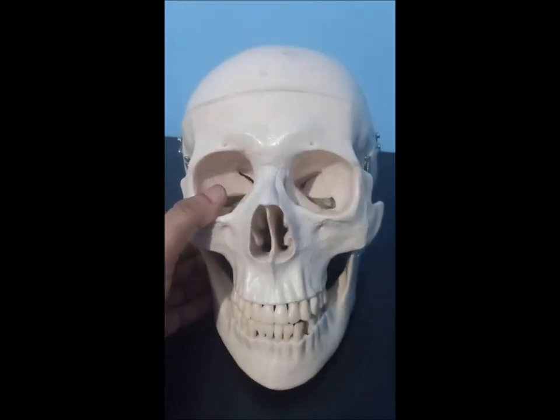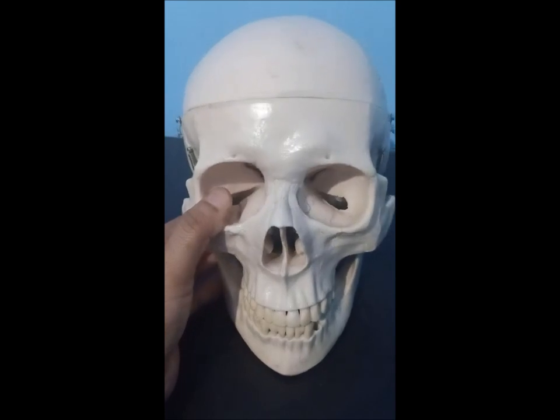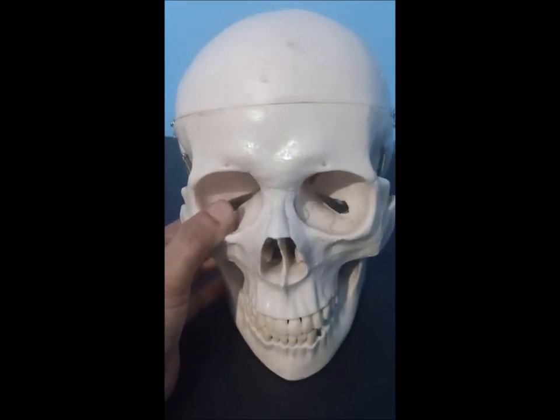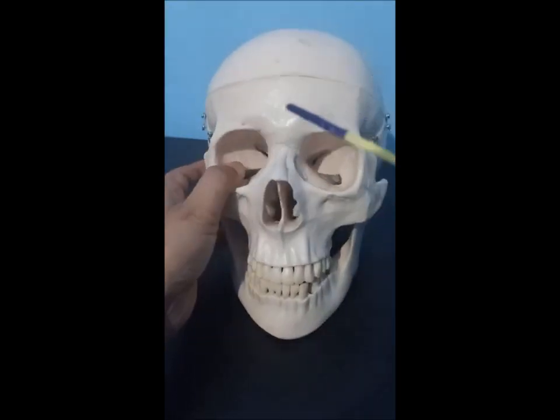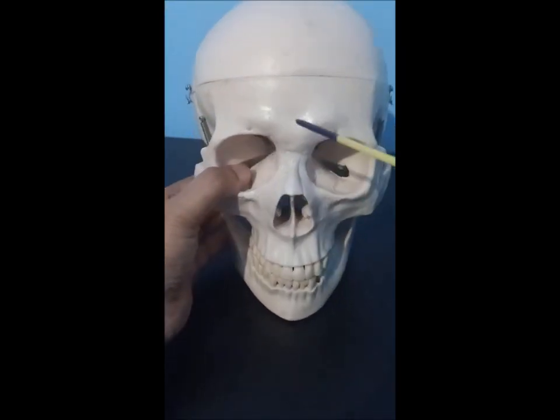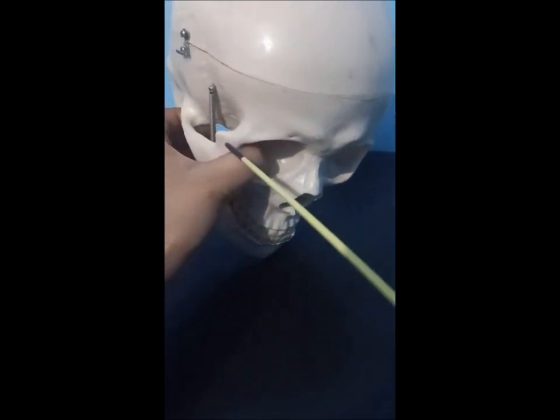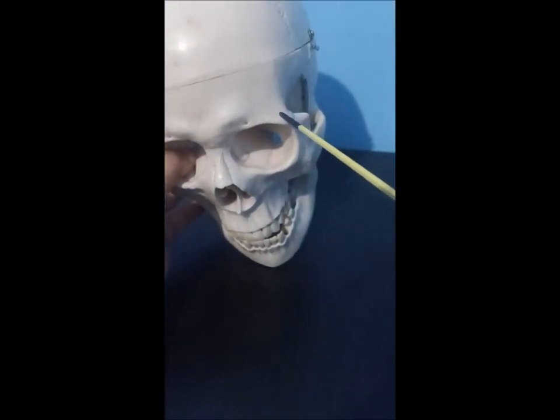Now coming to the four bones that are unpaired bones that form part of the neurocranium. Those unpaired bones are arranged in the midline. The first unpaired bone is the frontal bone. This is the frontal bone area. You can see, right? This one is the frontal bone.